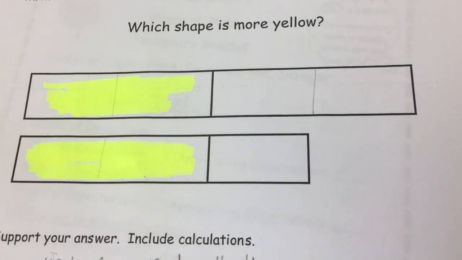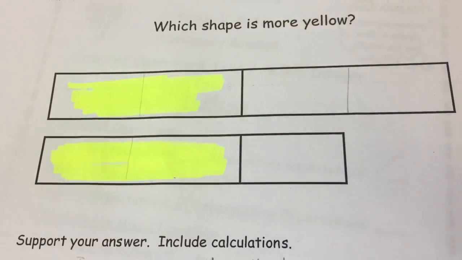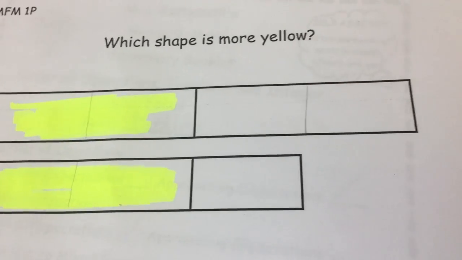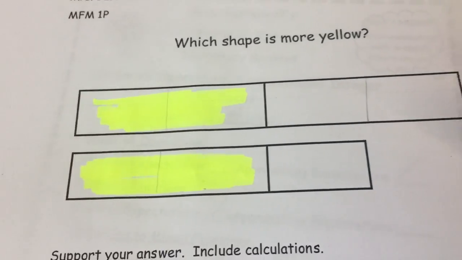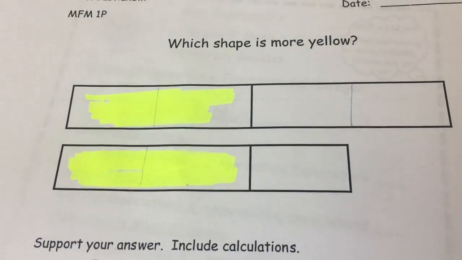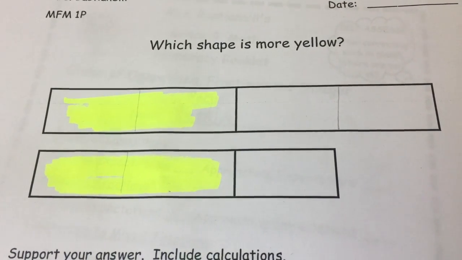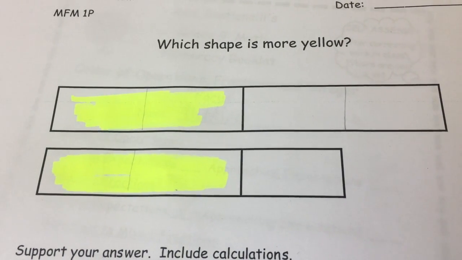Okay, so are you therefore saying that the two shapes have an equal amount? So in the end, which shape is more yellow? The top one or the one underneath? Both, because the third quarter and the fourth and third quarter on the other side is not shaded in.